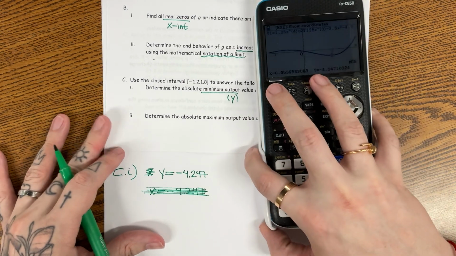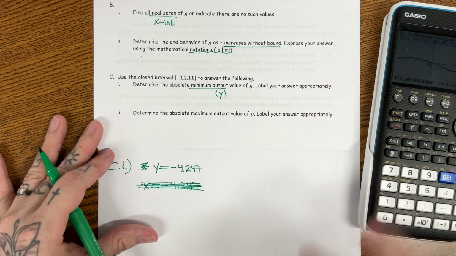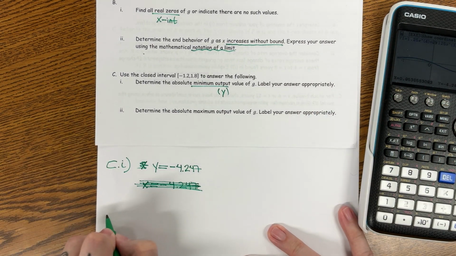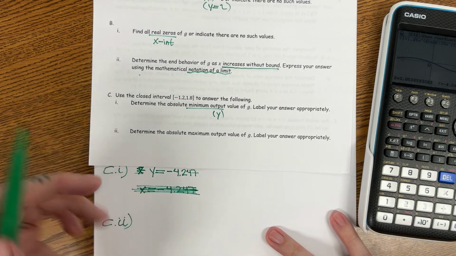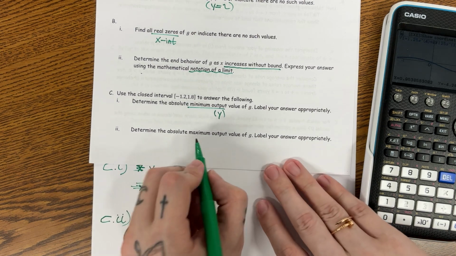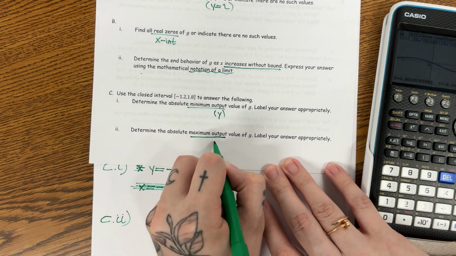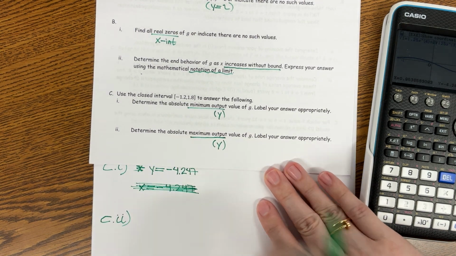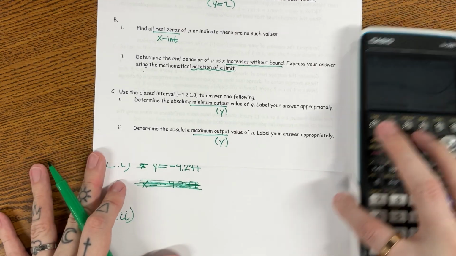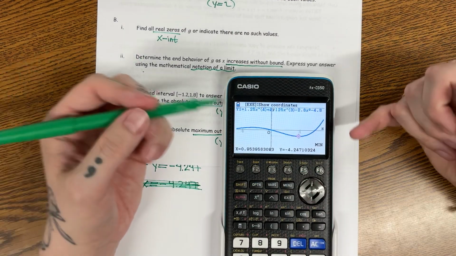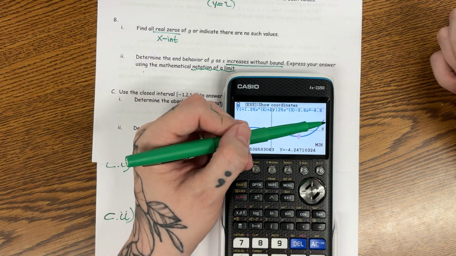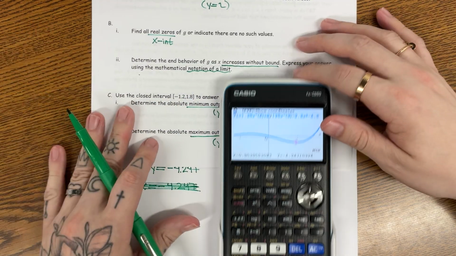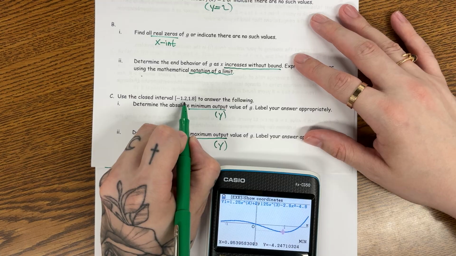So now looking at C sub II. Now we want to determine the absolute maximum output value of G. So maximum output, we're still looking at the Y values. Now you want to label the answer appropriately, of course. When I look at this graph here, I can see that the highest point on this interval is actually going to be this endpoint way over here. Now, if you look back at the interval, we can include those endpoints.